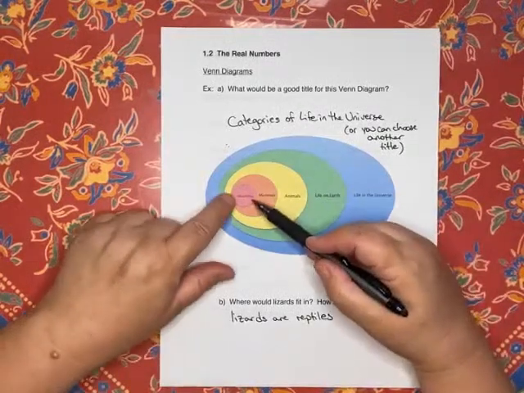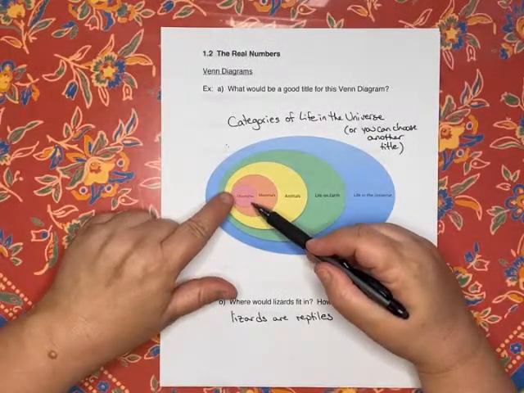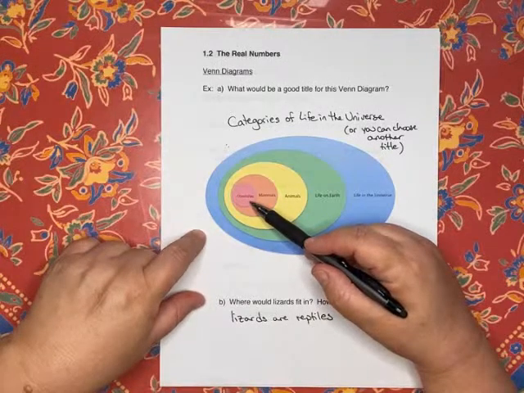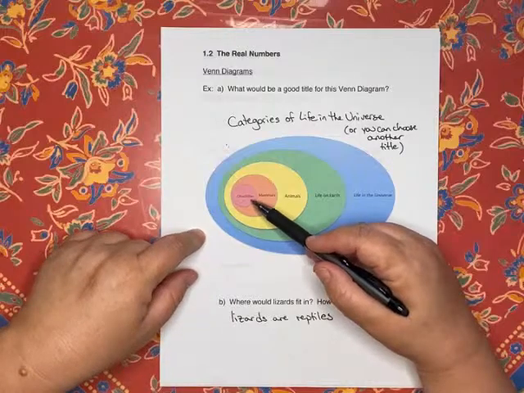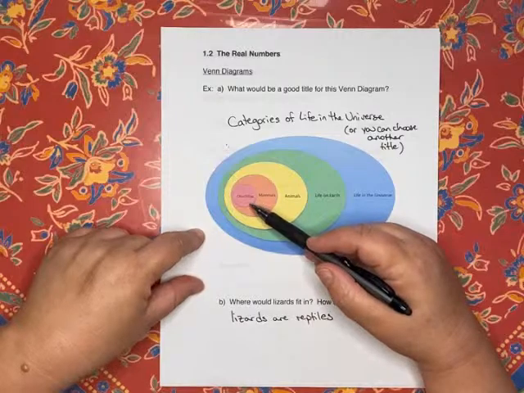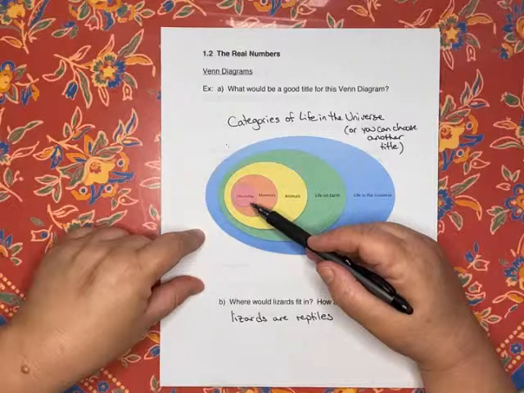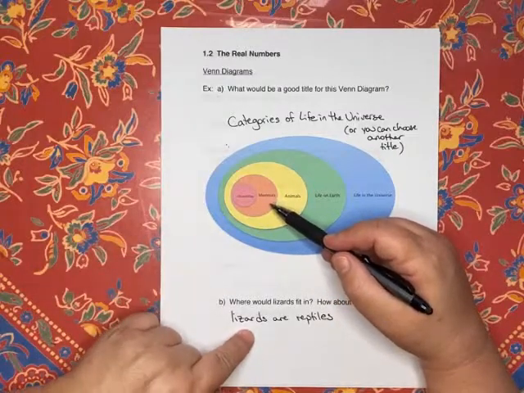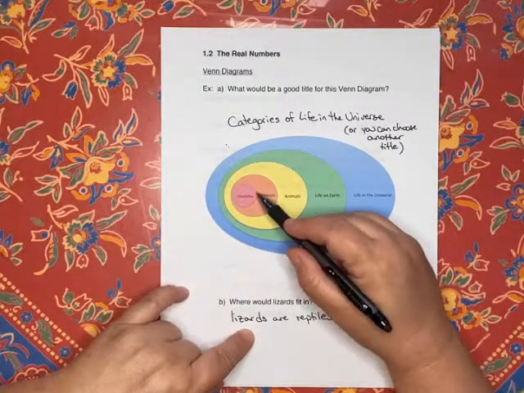So do they fit in inside the chinchilla circle? No. A chinchilla, in case you're not sure, is like a little rodent. They're kind of a cross between a rat and a rabbit and maybe a squirrel. They're actually quite adorable and very soft. So they are mammals. Lizards are not mammals, so they do not fit in this circle.